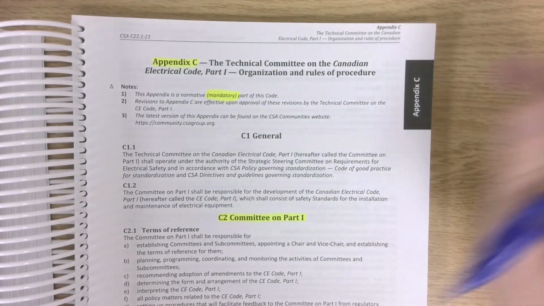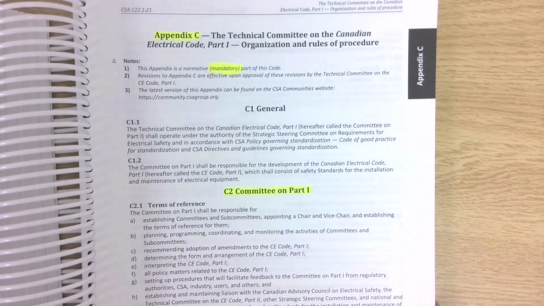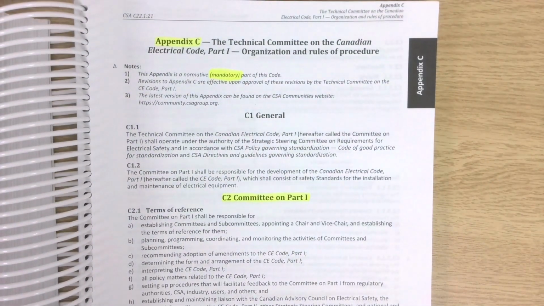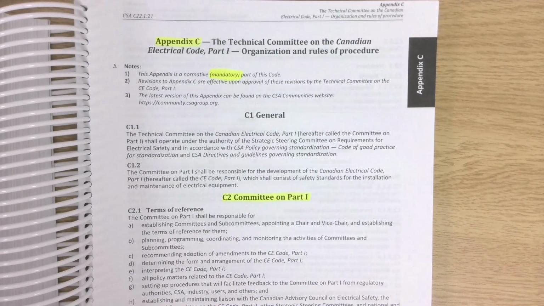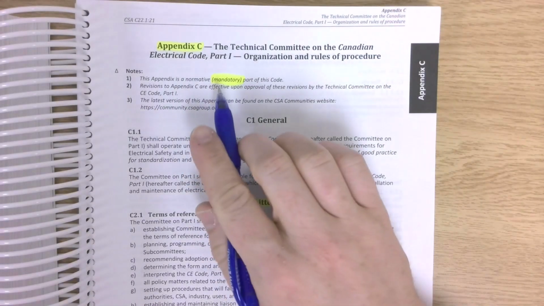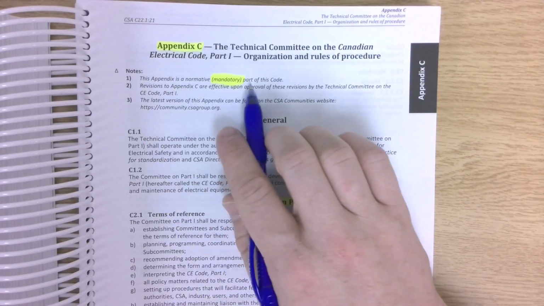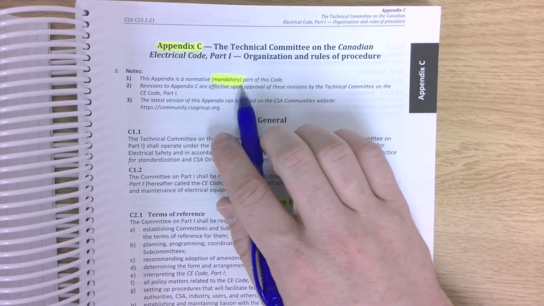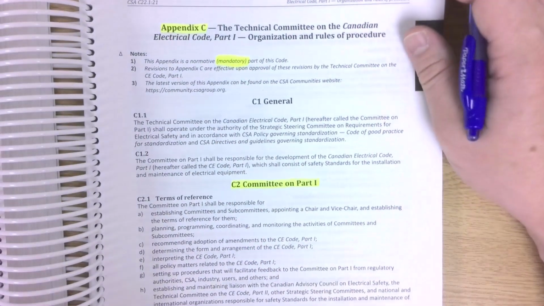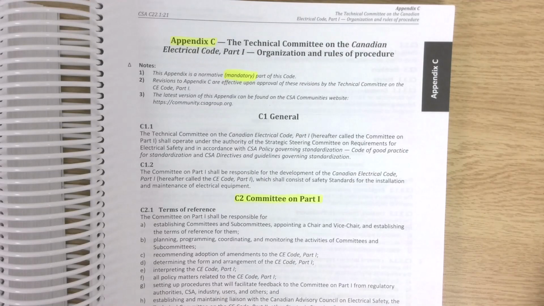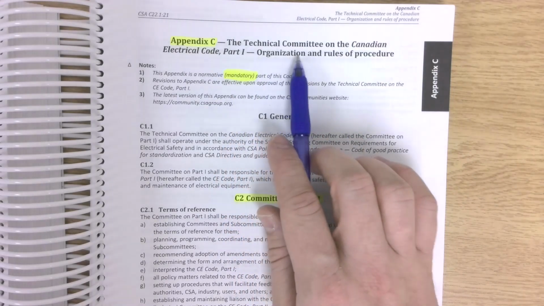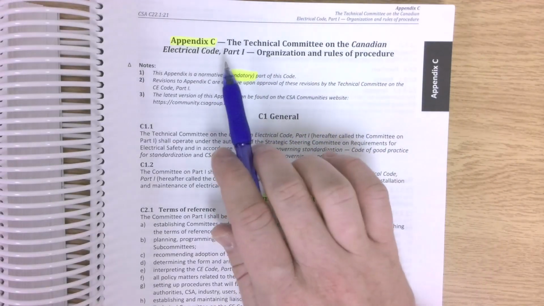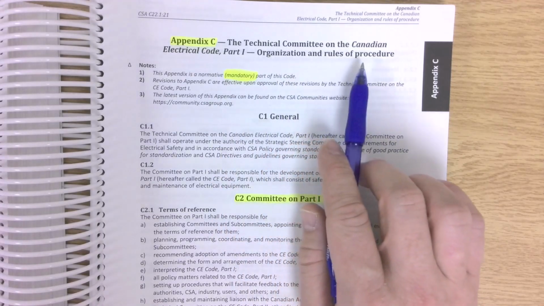And here's Appendix C. So, as I was showing, Appendix B is non-mandatory, or it's extra information. It's to enhance your understanding of other parts of the codebook. Appendix C is a normative part of this code. It is mandatory. Now, there aren't really code rules in Appendix C. As it's titled, it's the Technical Committee on the Canadian Electrical Code, Part 1, Organization and Rules of Procedure.